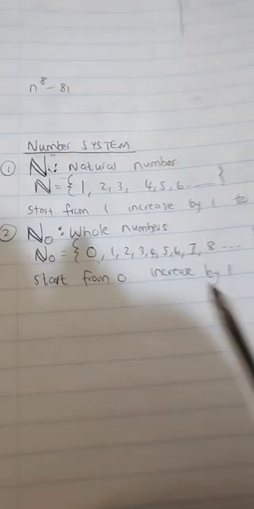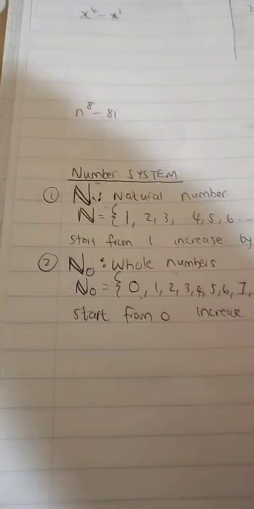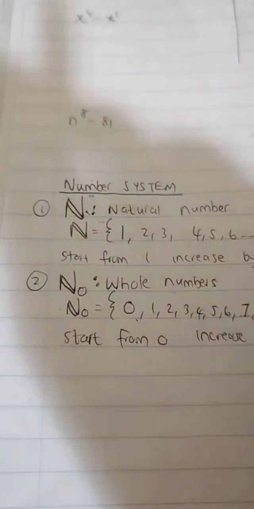They increase by 1, this family of numbers, to infinity. Okay, we need to grasp that. Okay, I hope we are together so far.